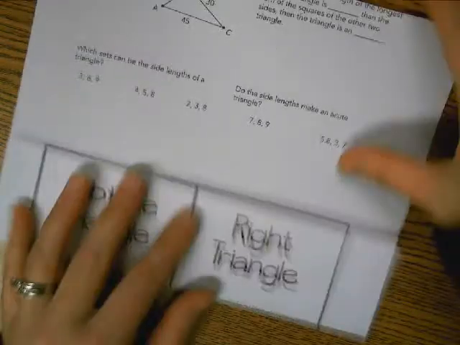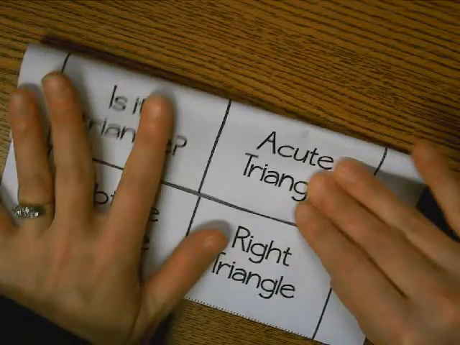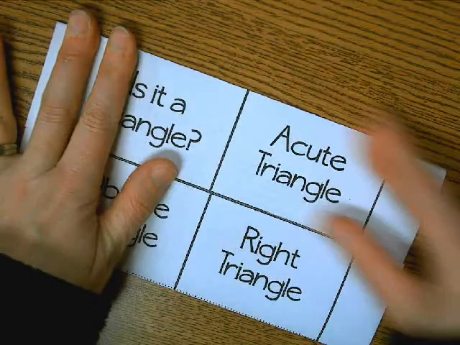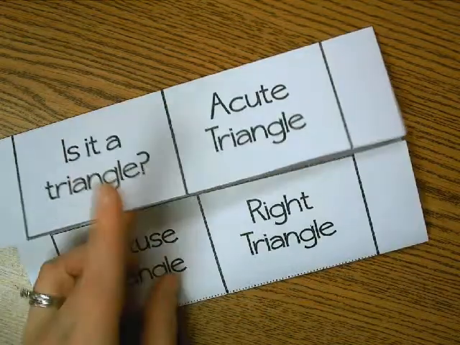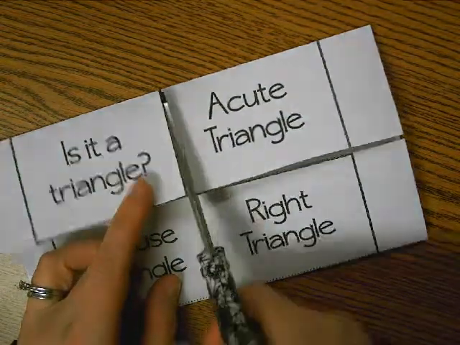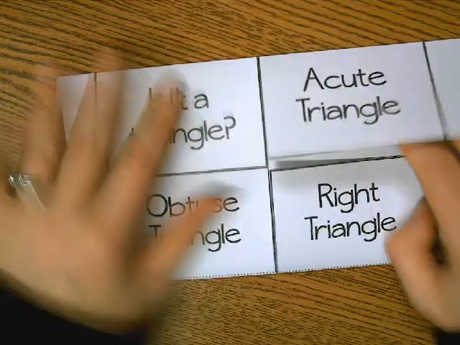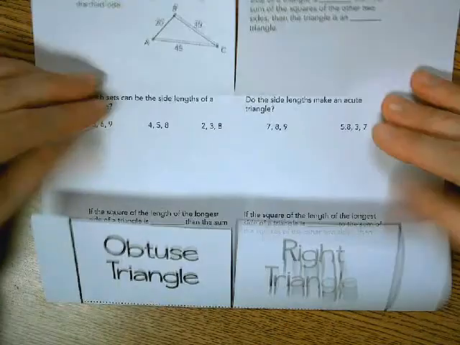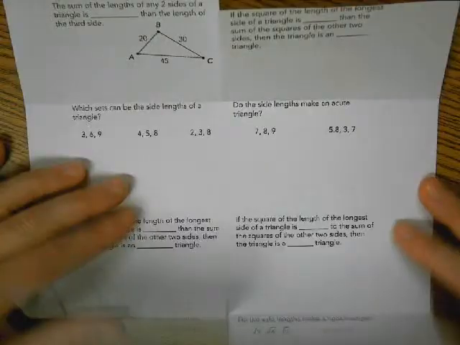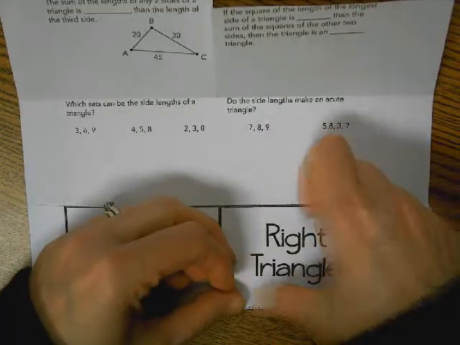So you're going to fold on that dotted line, you're going to fold this one on that dotted line, and then you're going to cut along the solid line here and cut along the solid line there. So you should have this foldable right here. Okay? Alright.